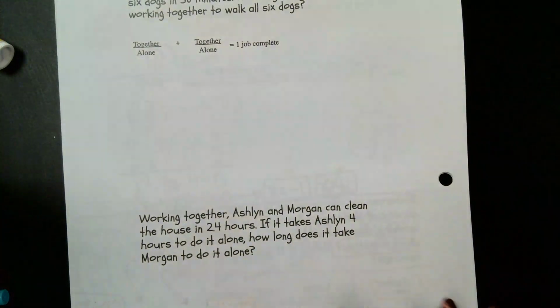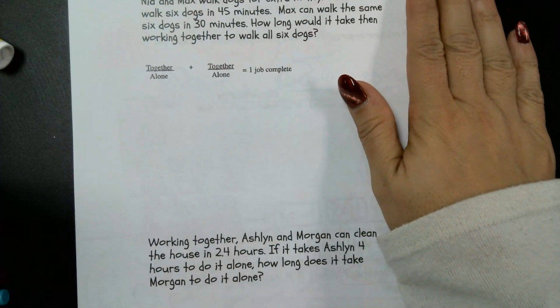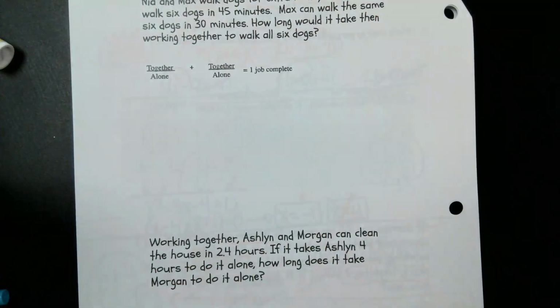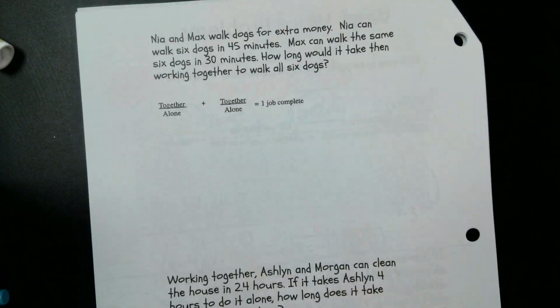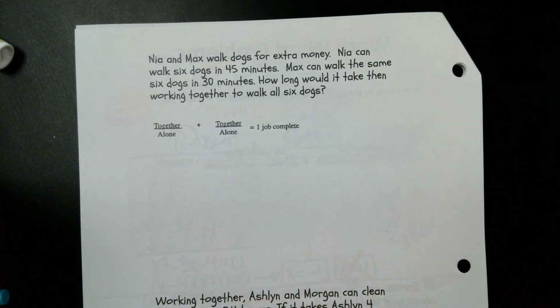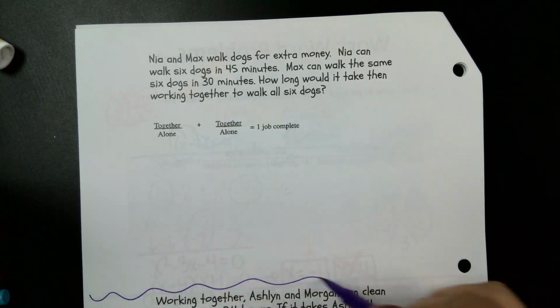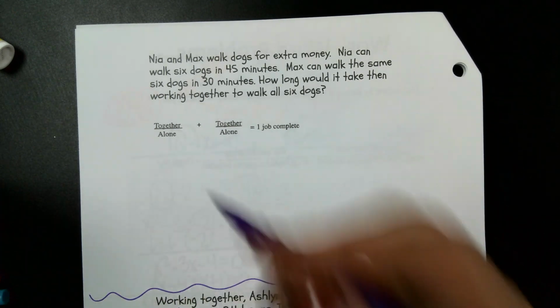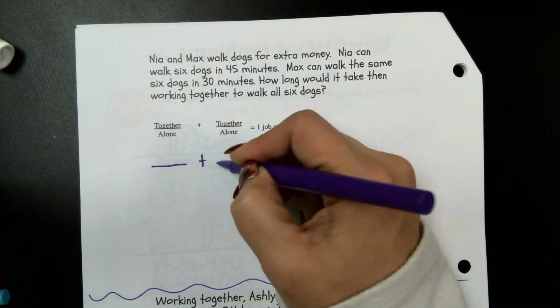So do me a favor, while we're waiting, go ahead and read the next problem. Read that problem up there about Nia and Max. I don't expect you guys to work out the whole problem on your own. I just want to see if you can get it set up correctly.